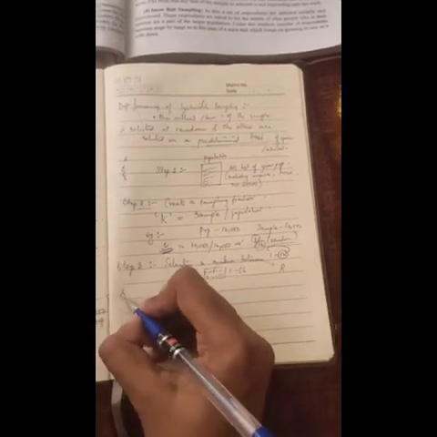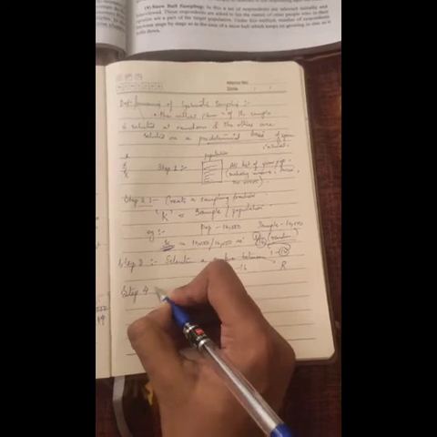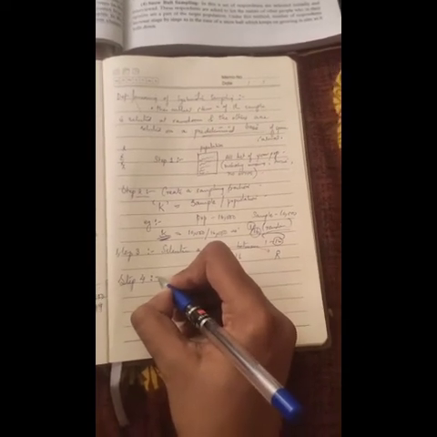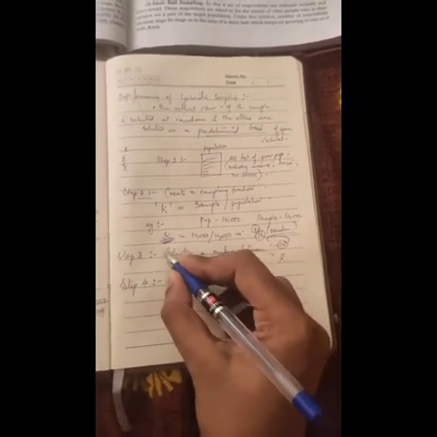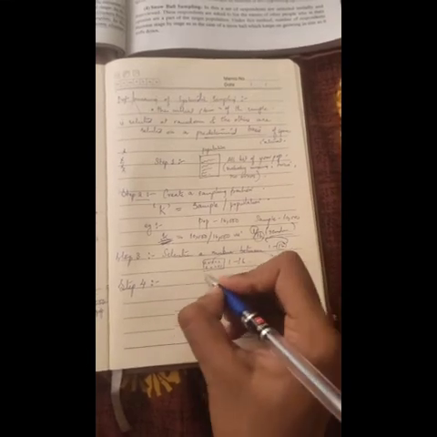Now the fourth step is to select the number from the third step. In the third step you selected a number.